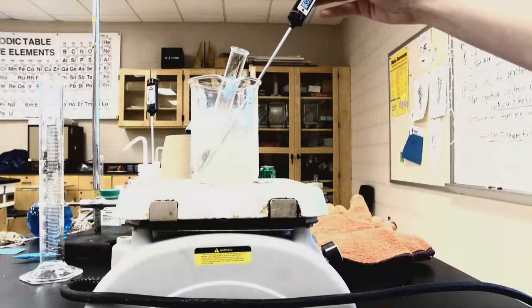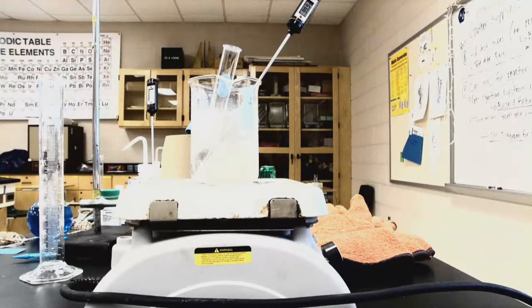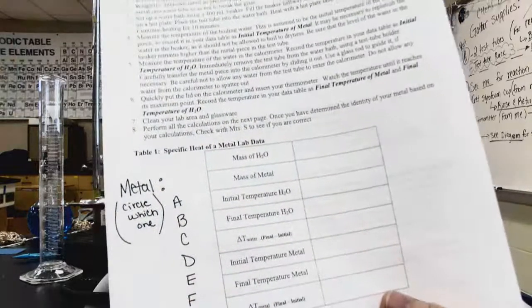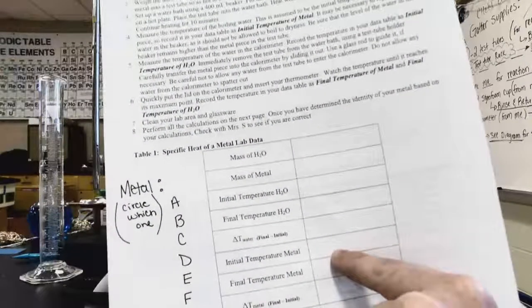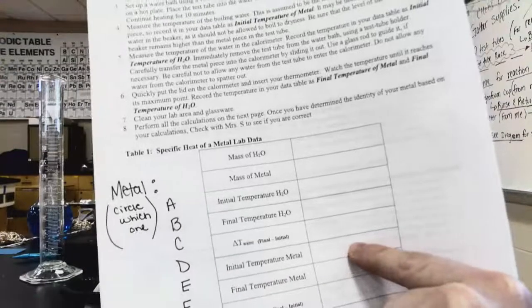This is reading at 99.8 degrees Celsius, now 99.9. So 99.9 degrees Celsius is going to be your initial temperature of the metal. You're going to go ahead and record the initial temperature of the metal down right here in your table. So, initial temperature of the metal.